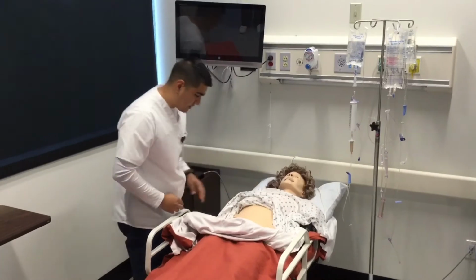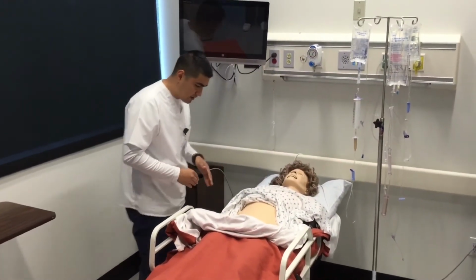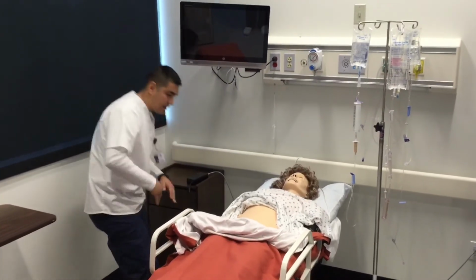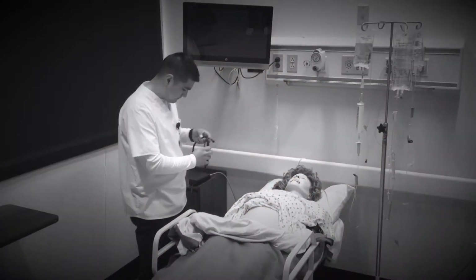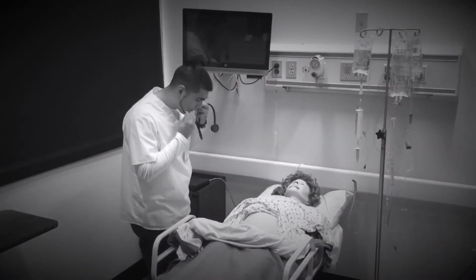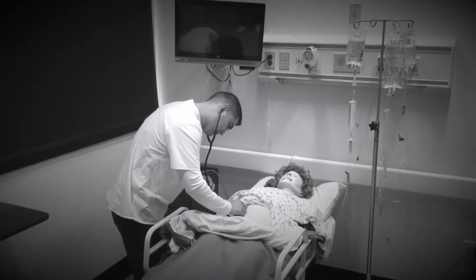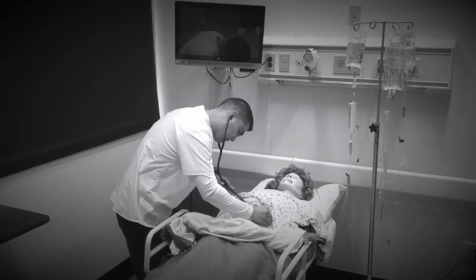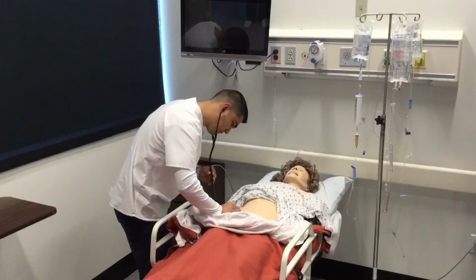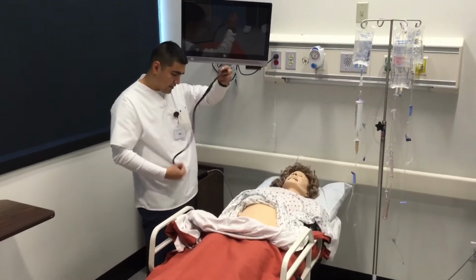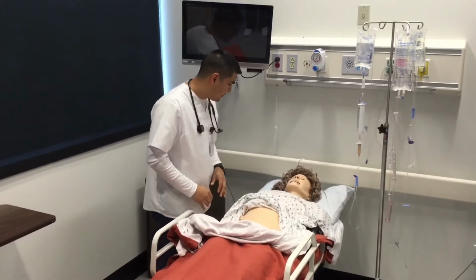Alright, so first step, I'm going to look, see for any distension, any masses, anything like that. So now that I've looked, I'm going to auscultate. Okay, so we have hyperactive bowel sounds in all 4 quadrants. Alright, and now I'm going to palpate, okay?